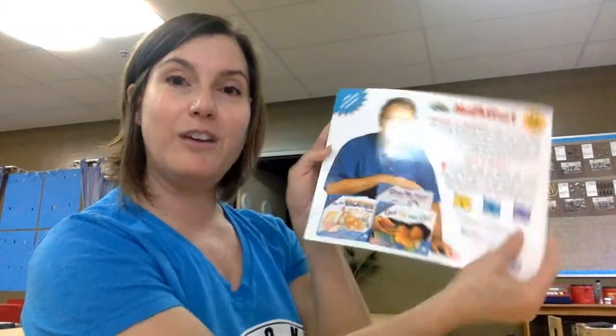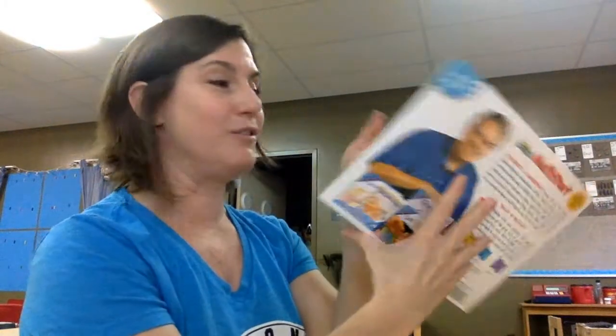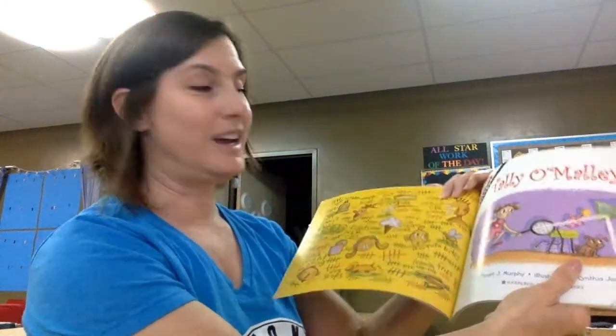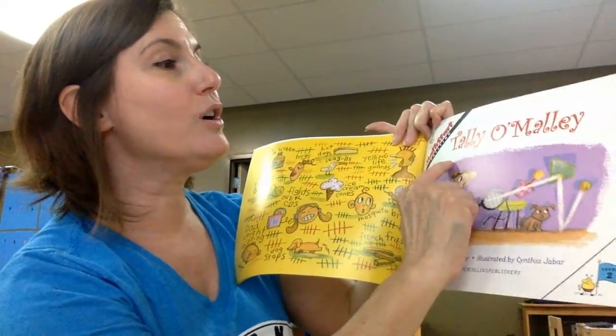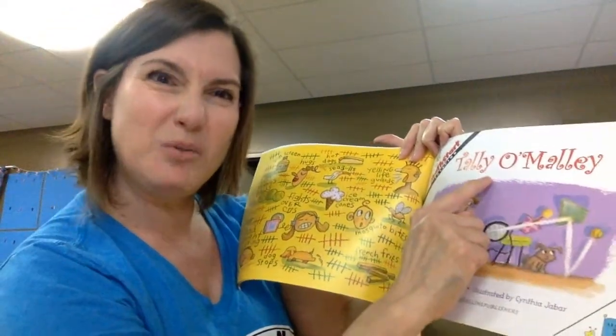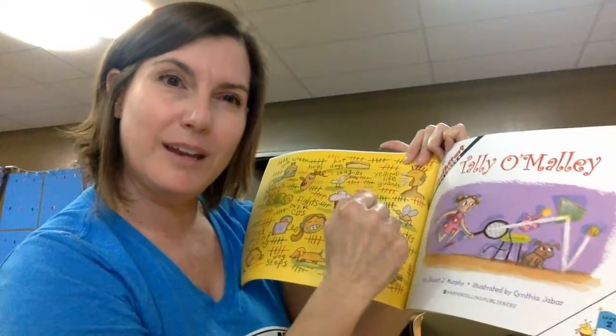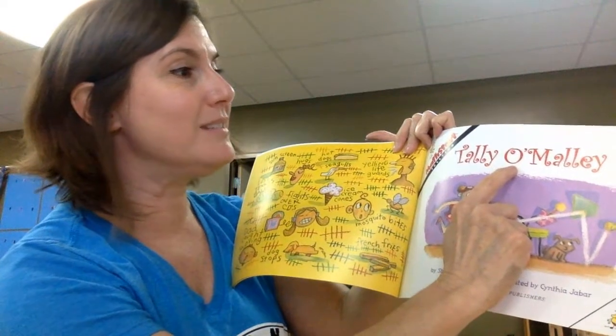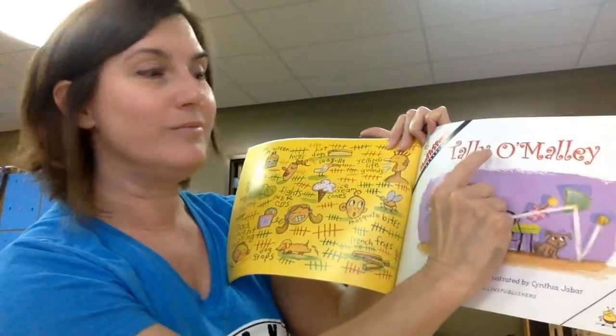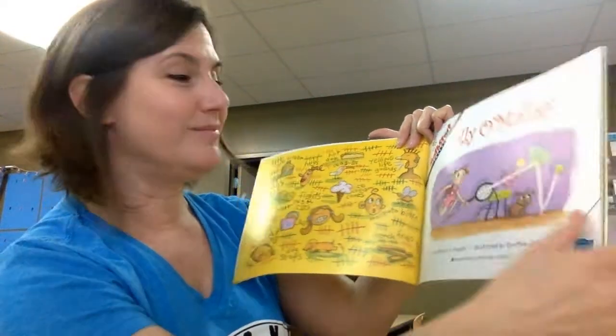And I'm going to read you this book called Tally O'Malley. And we're going to skim through it a little bit. We've got the front cover and the back cover and our title page. And one of the things that we looked for were the things that go in between the words to separate them so we can know where one word ends and the next one begins. And those are called spaces.